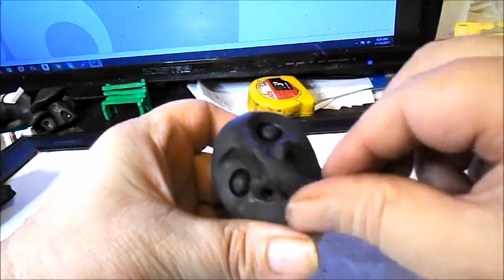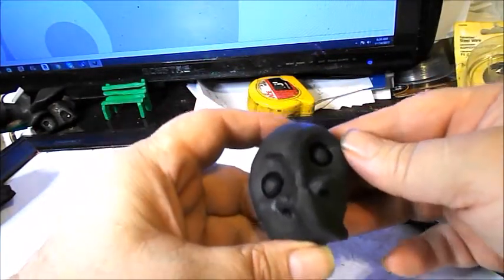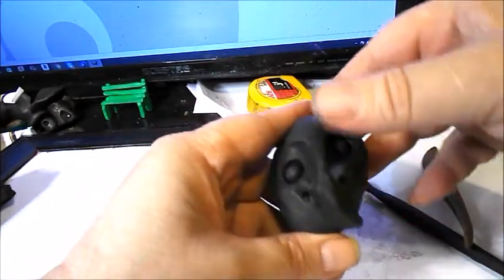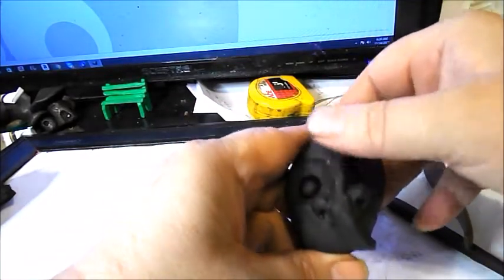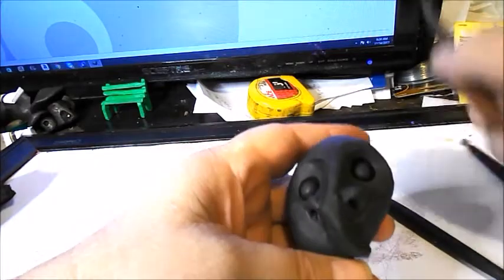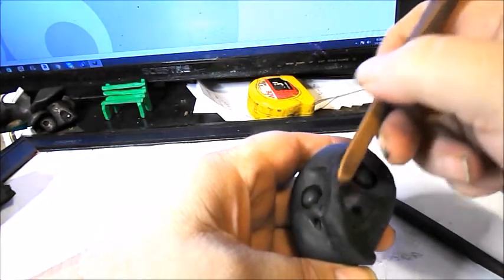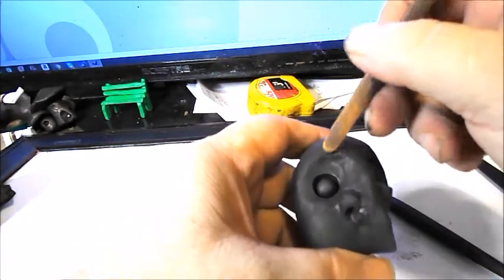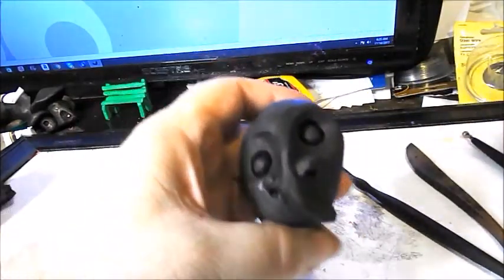So I'm not really following any particular design. I'm just kind of randomly doing the face and just changing it as I go, creating as I go.